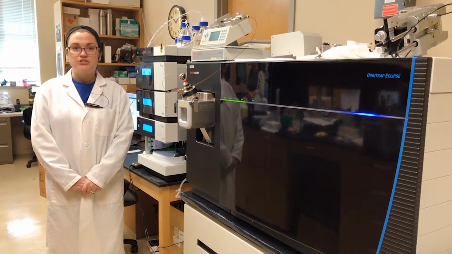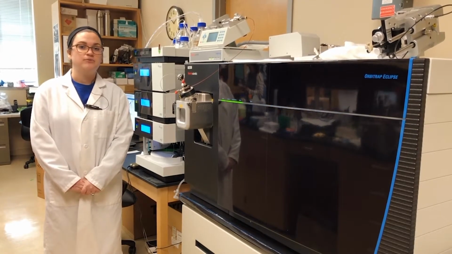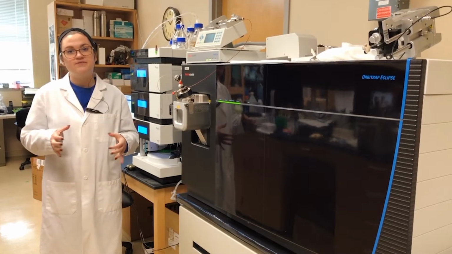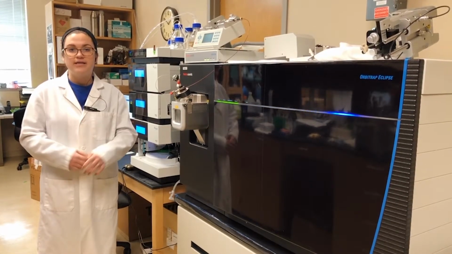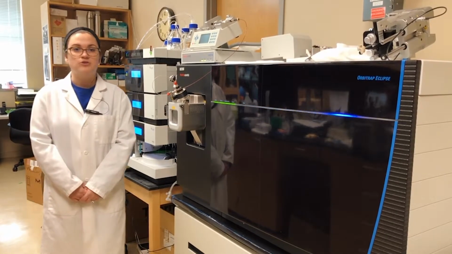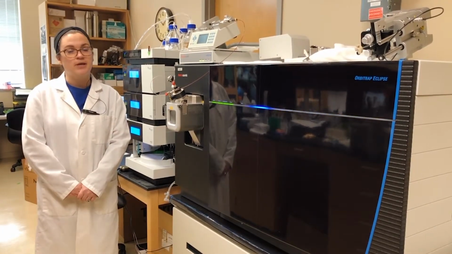And in addition to just getting an accurate mass, we can also do what's known as tandem mass spectrometry, which takes a compound and breaks it up into its individual building blocks. And that way we can really get a confident structure from that. So we have 3 different tandem mass spectrometry techniques that we can use with this instrument.